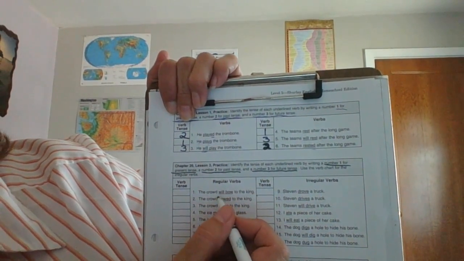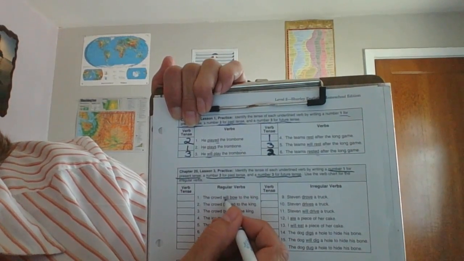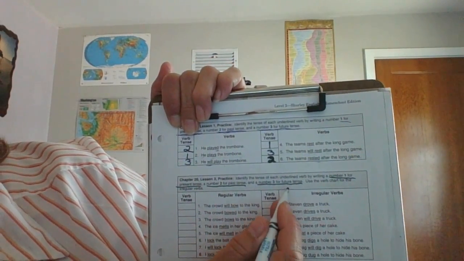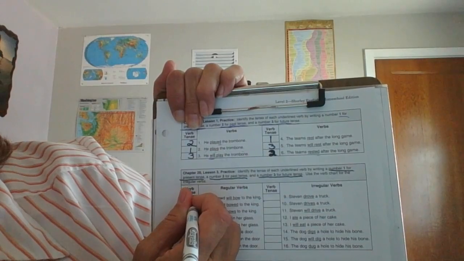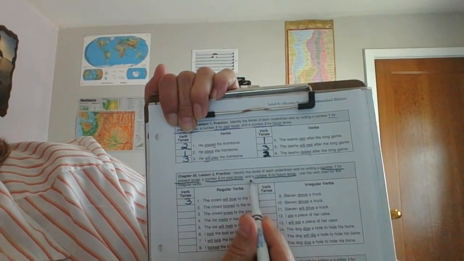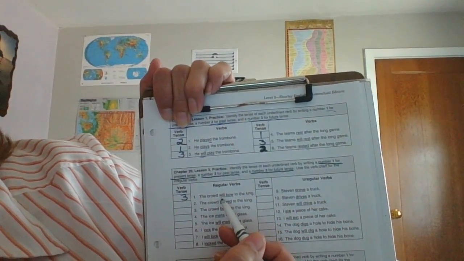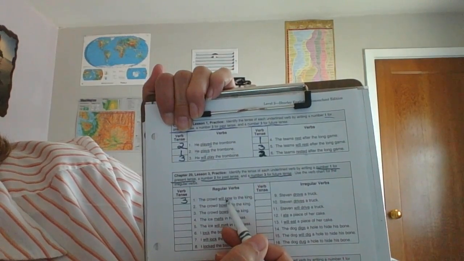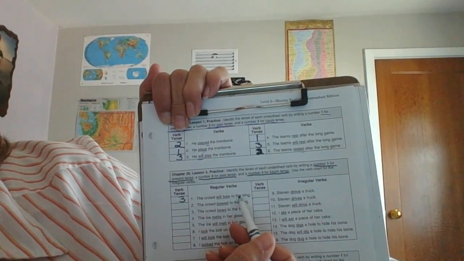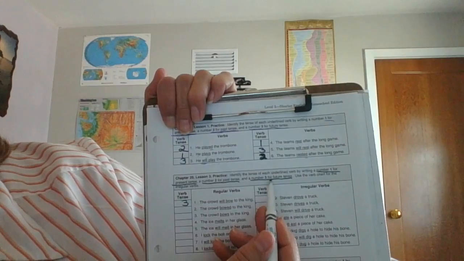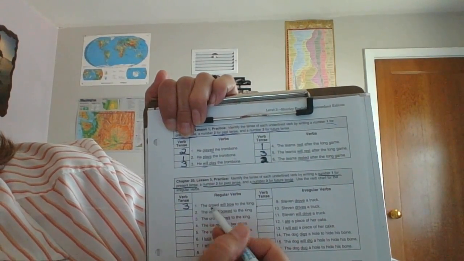So, guess what? We're going to put number 3. That is what they underline, will bow. That's future tense. That's going to happen in the future.